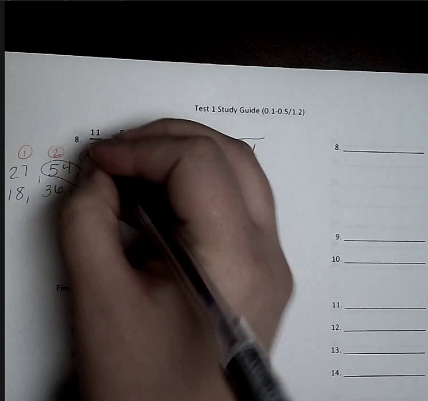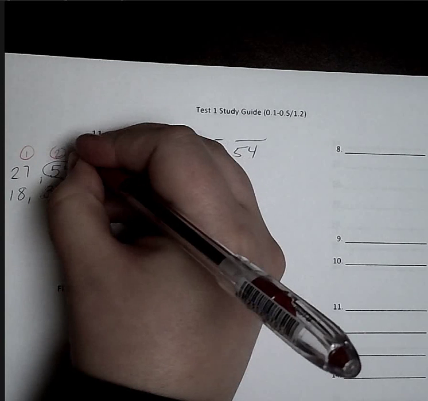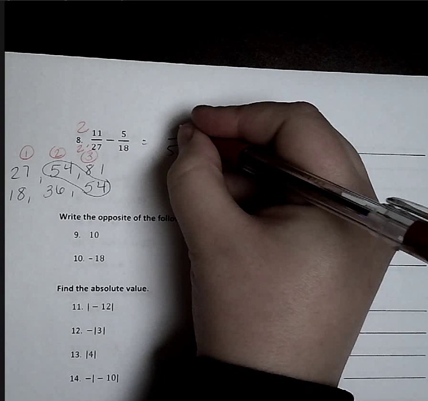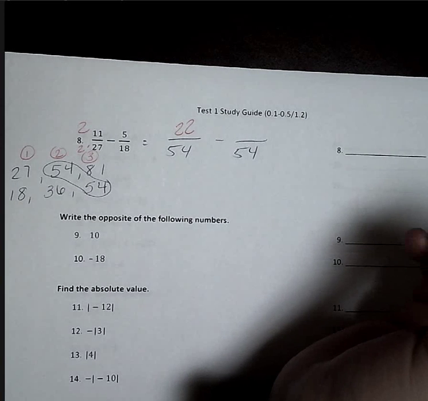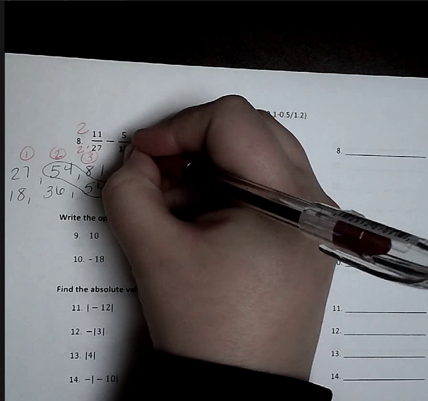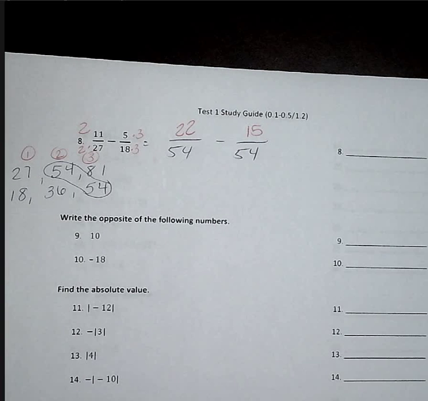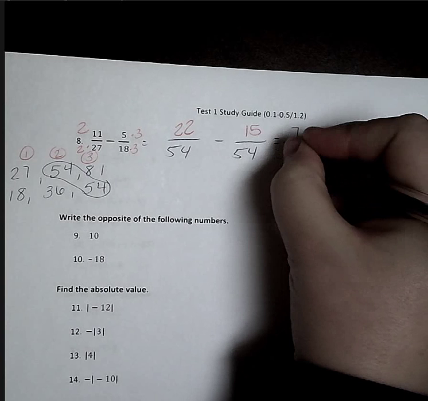So 27, I used my second multiple. So I multiply that fraction by those 2's. So I get a 22 here, because 2 times 11 is 22. And then for my 18, I used my third multiple. So I multiply that fraction by these 3's to make this now a 15. Okay? So now I subtract. 22 minus 15 is 7 over 54.